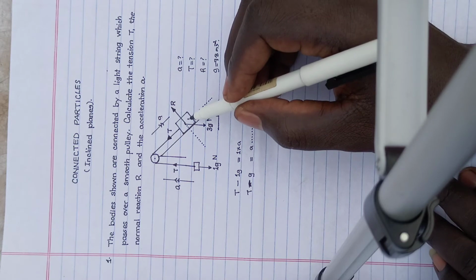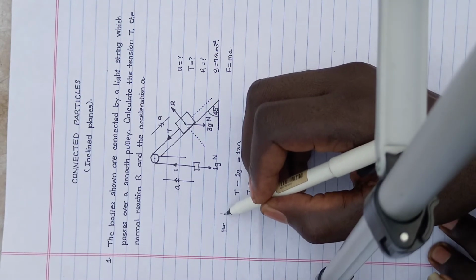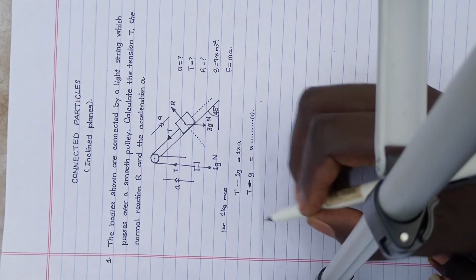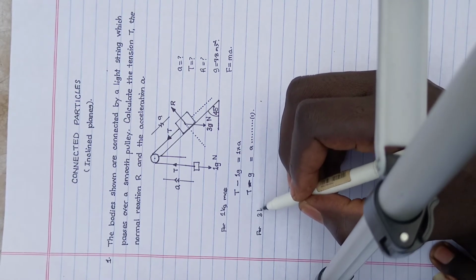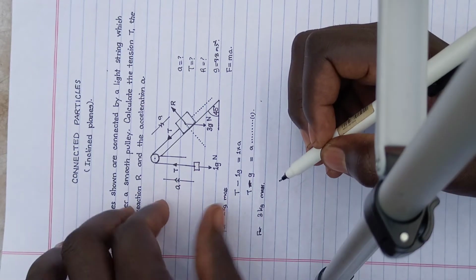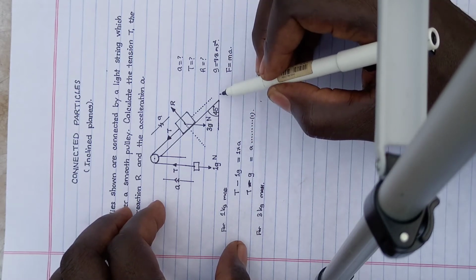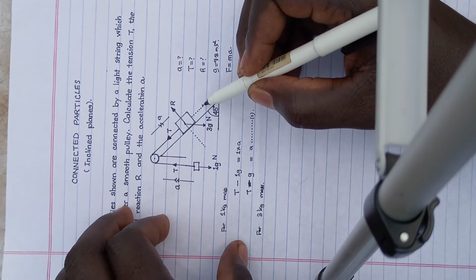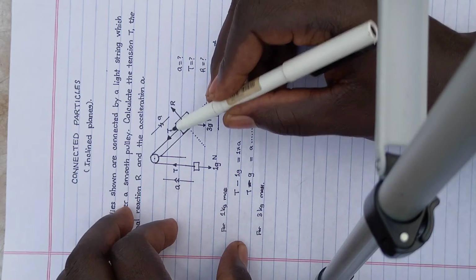Okay, this is for the 1 kilogram mass. We also consider the 3 kilogram mass. Now, since it is moving down the plane, the weight must be resolved parallel to the plane, and it must overcome the tension.